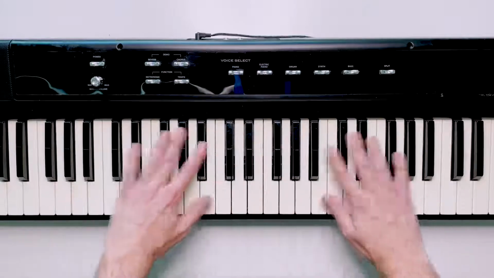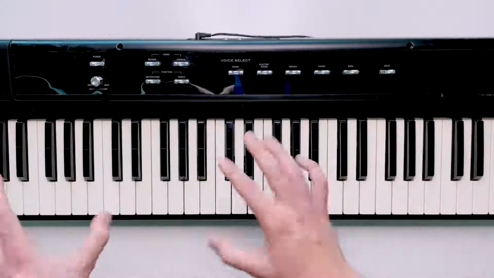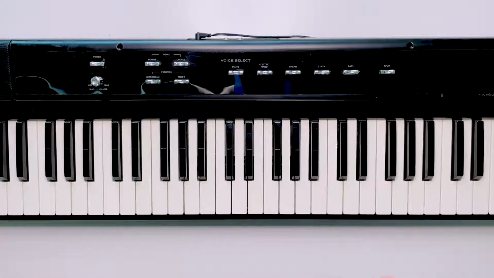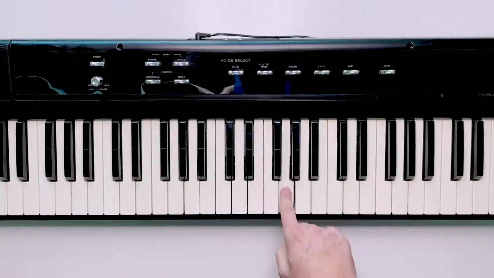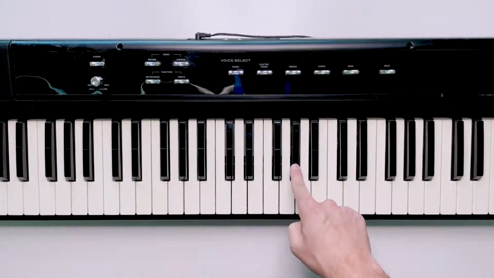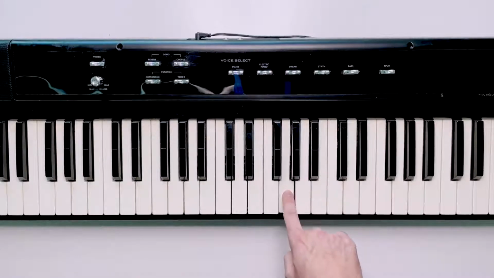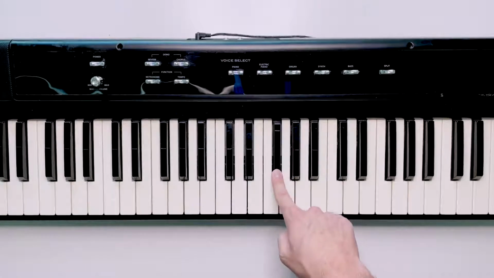Now we have the black notes. And the black notes we call either by sharp or flat. Sharp means one higher than, and flat means one lower than. So for example, take that note. That is a G. One higher than G, so G sharp. That's a G sharp right there. So G sharp is one higher than G. Back to G. Okay, so flat is one lower, so that's a G flat.